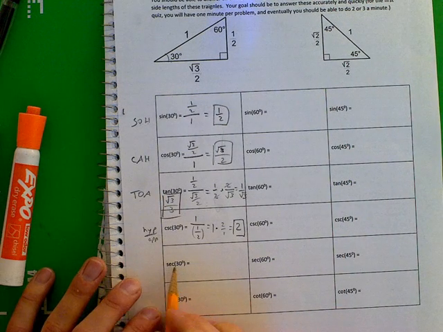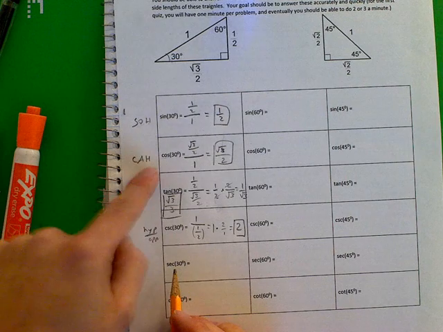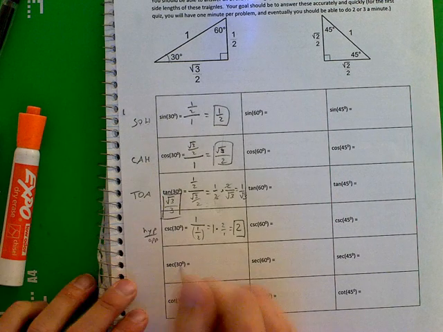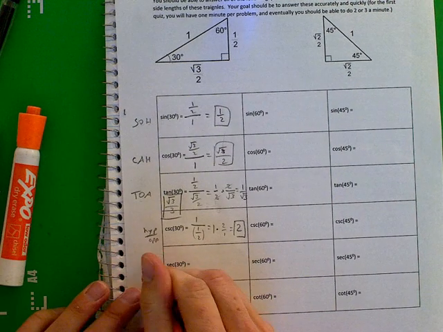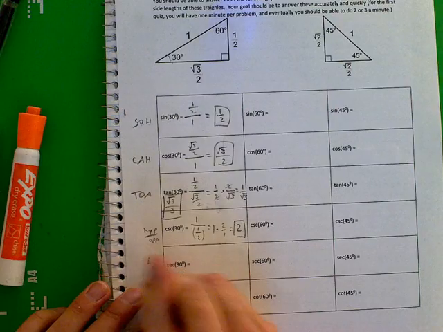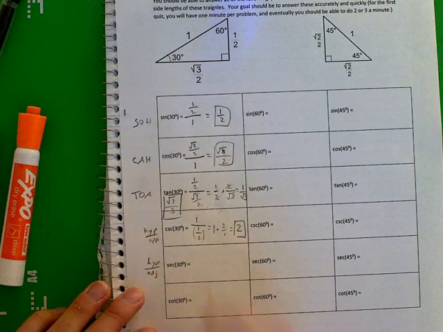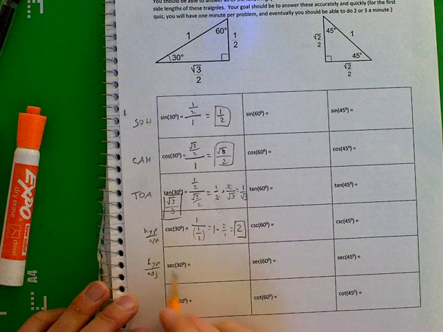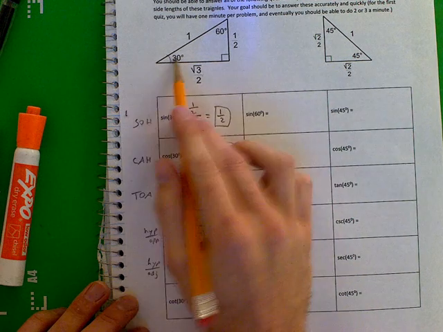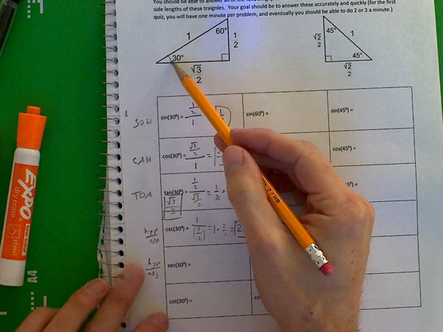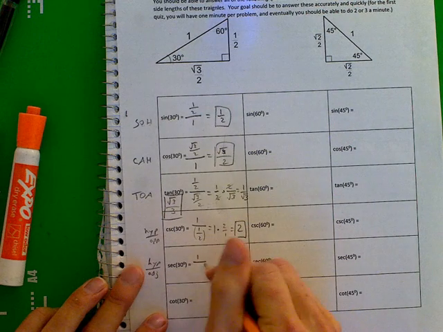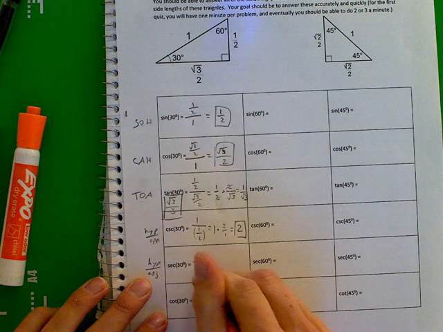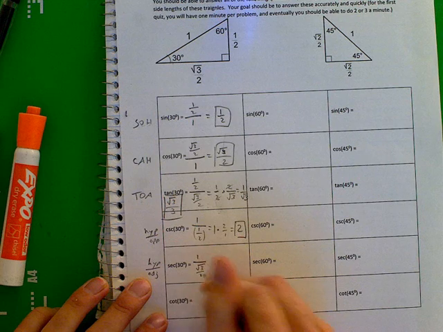What about secant? Well, secant is the reciprocal of cosine. Cosine is adjacent over hypotenuse, so flip that upside down, and this is hypotenuse over adjacent. Okay. So, secant of 30, there's 30 degrees. Secant is hypotenuse 1 over adjacent, square root of 3 over 2.